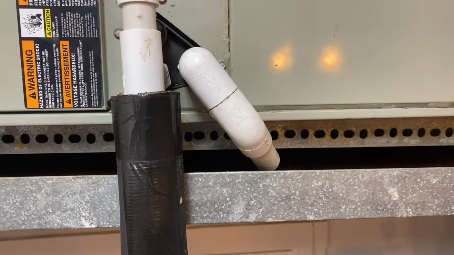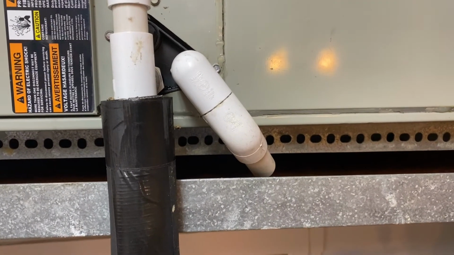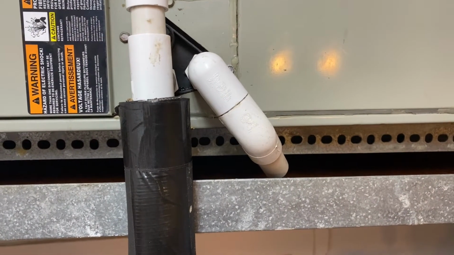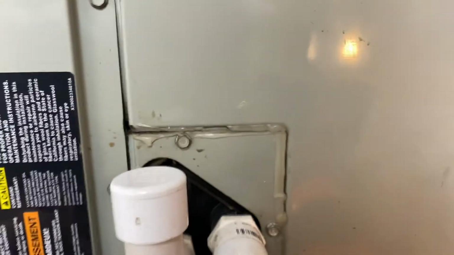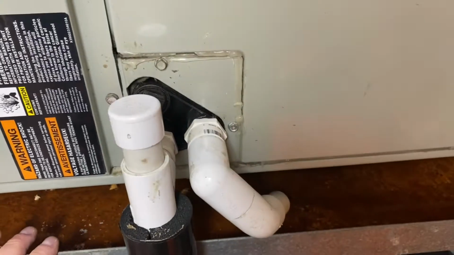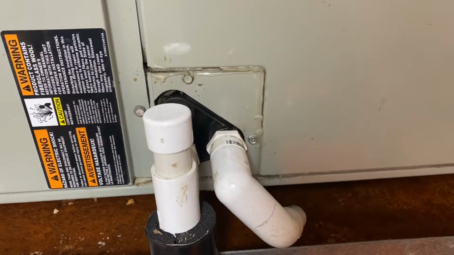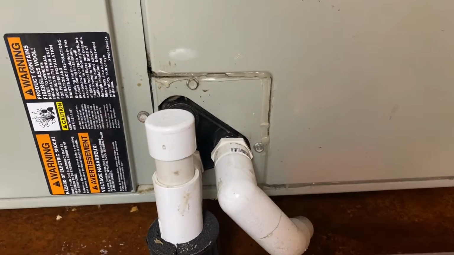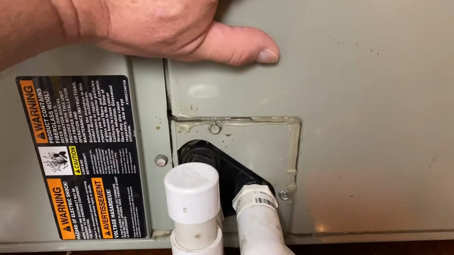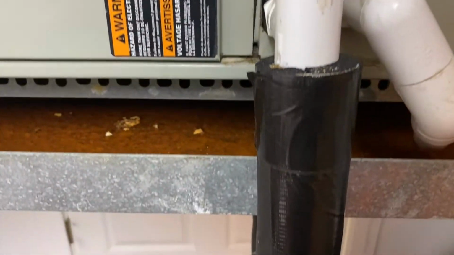Okay, the first thing to do is find your air handler. Here at our house, it's in the garage up high, so I'm standing up on a ladder, and let me show you how this thing works. As your air conditioner is cooling the air, there's condensation. And inside this unit, there's coils. Condensation drips down into the bottom. Then it goes into this pipe here, and then it's directed outside.